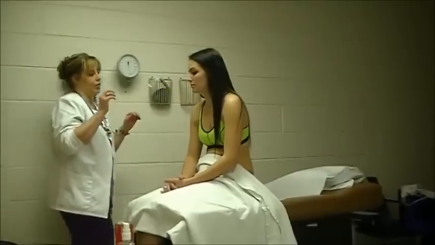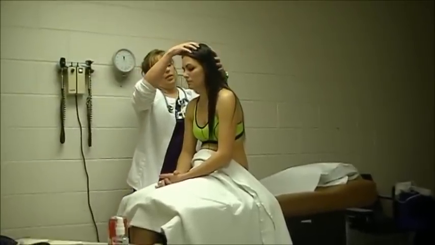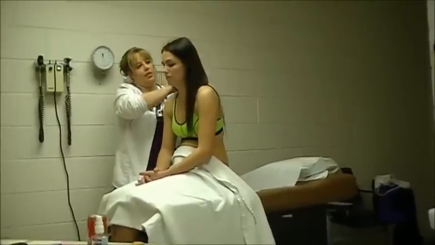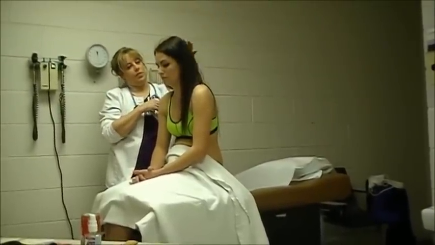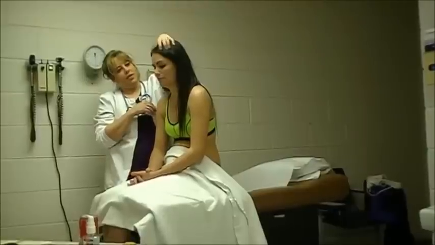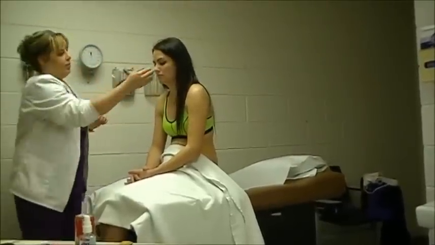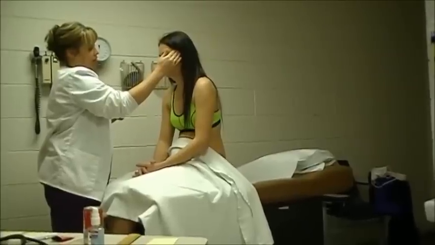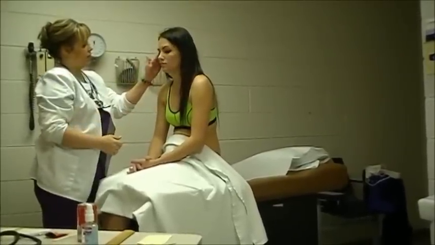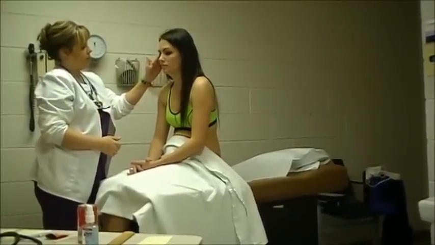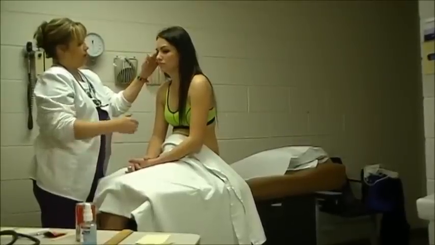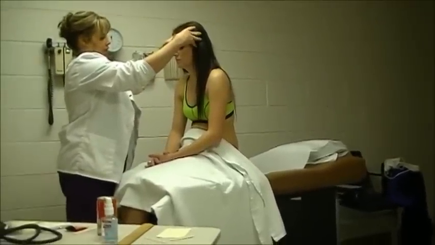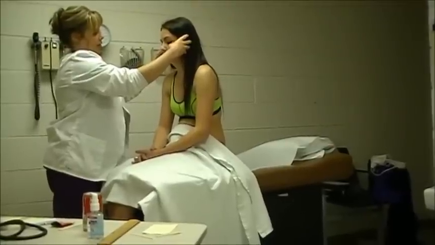Now we're going to feel around your head first. I'm just feeling for any lumps or bumps or anything like that. Any head injuries that you've had? No? Okay. Any tenderness when I'm touching your head? No. Good. I'm going to feel your temporal lobes here, and this side. Any pressure when I push there, or tenderness? No. Okay. How about here? No. No.